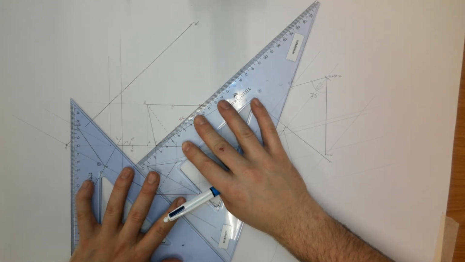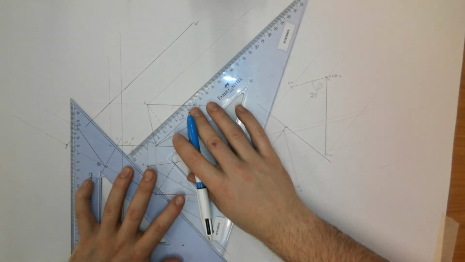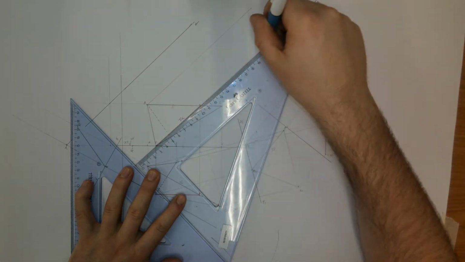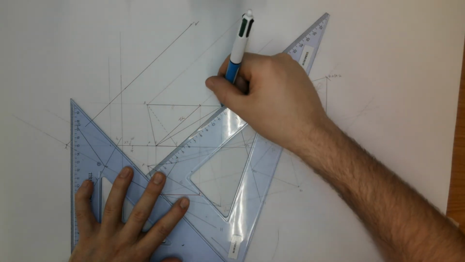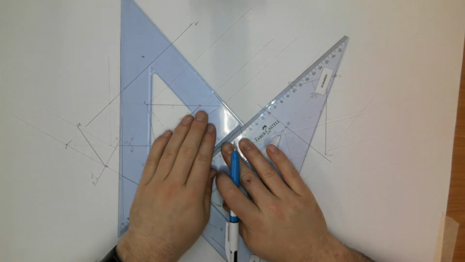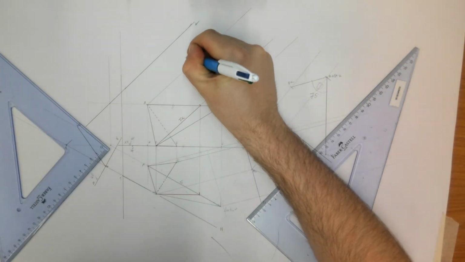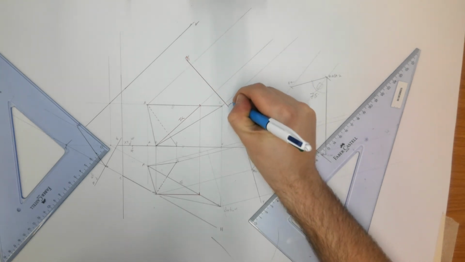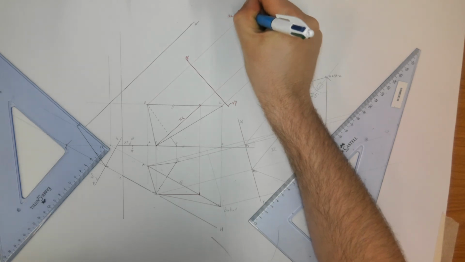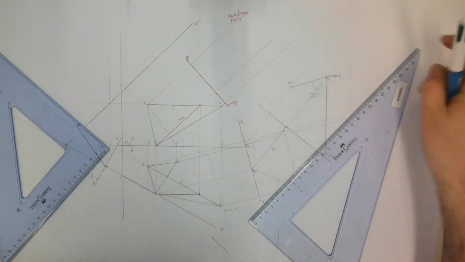So I'm going to look along the true length of the line on ABC. So there's an x1 and y1 line. It's an edge with a vertical plane because it's an auxiliary plan. I think I spelled that wrong, but however.